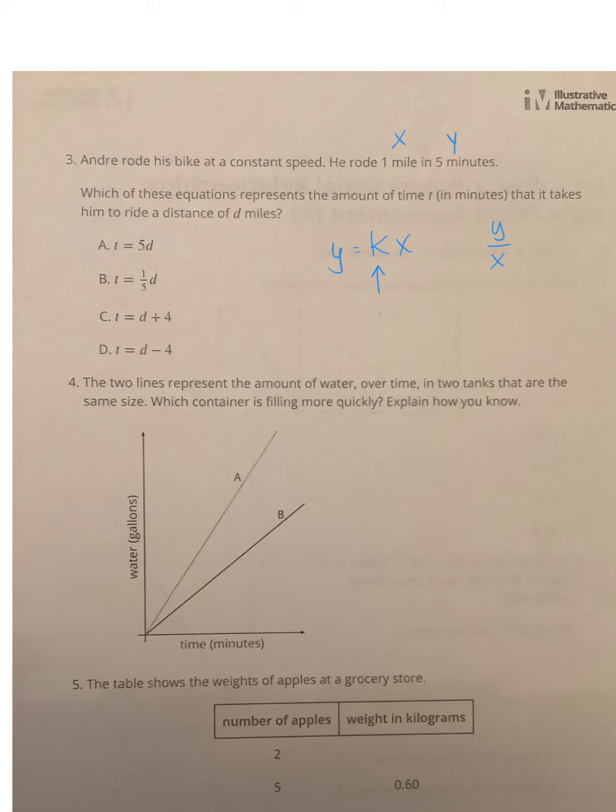The only difference is that instead of y and x, we were using t and d to represent time and distance. Now, if you took the test on time in class on the day we were supposed to take it, which was the majority of you, I did change this problem a little bit. So instead of 1 mile in 5 minutes, we changed it to 4 miles in 20 minutes. 4 miles per 20 minutes.